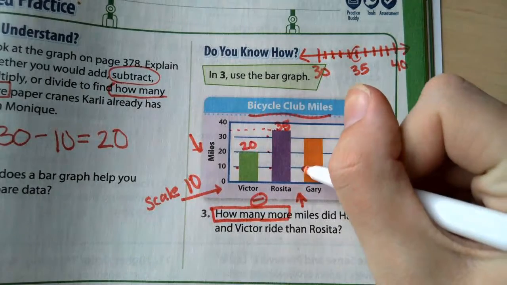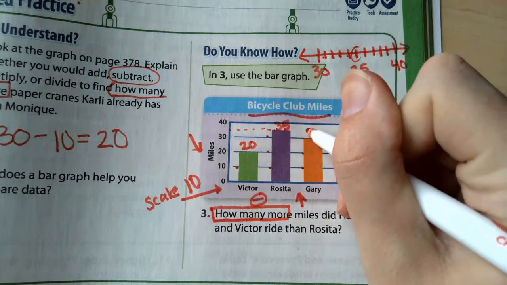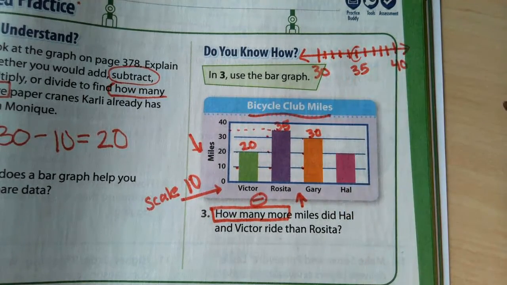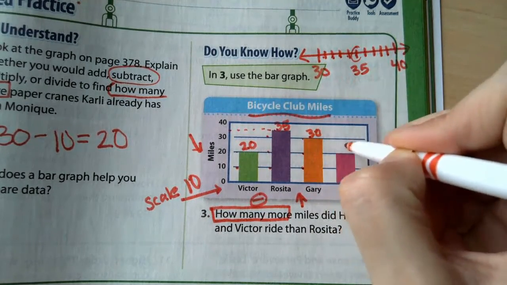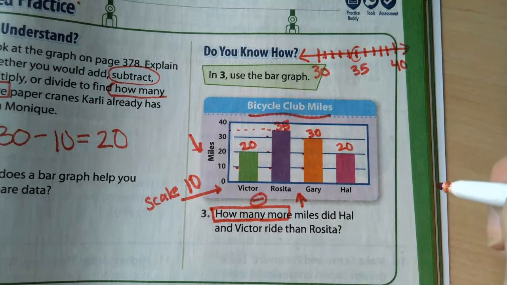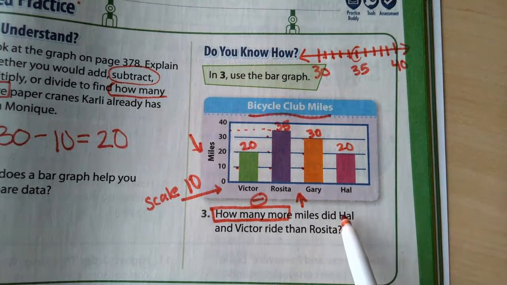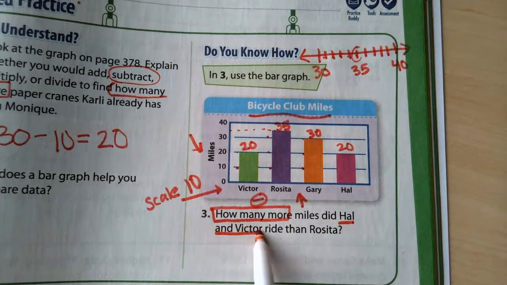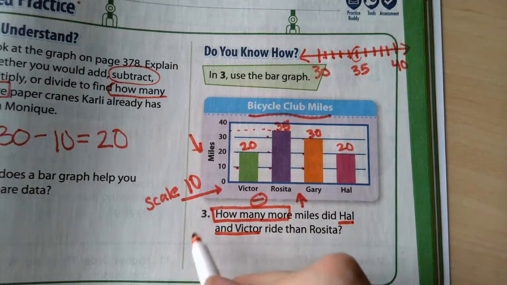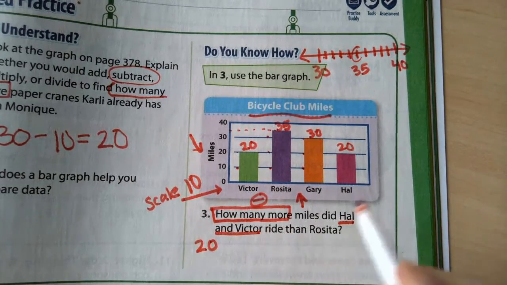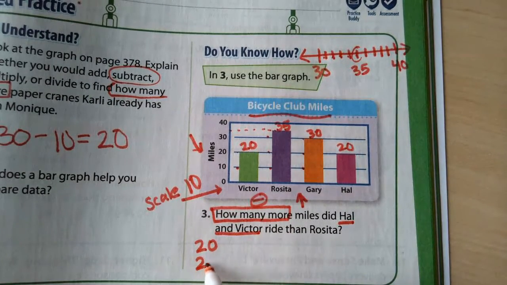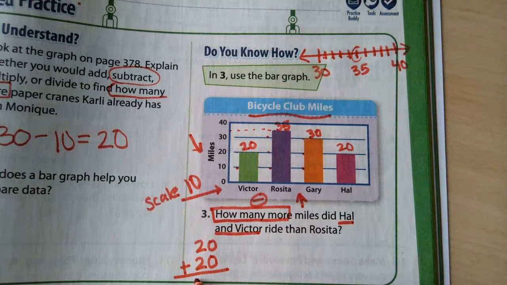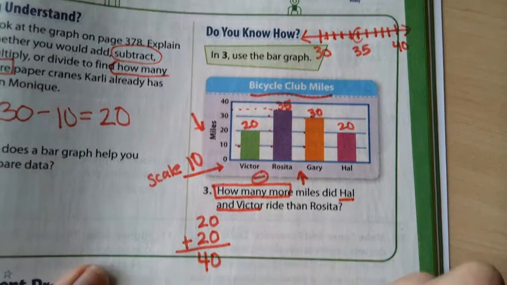Gary had 10, 20, 30. Hal had 10, 20. First thing we need to do is add Hal and Victor. Victor had 20. And Hal had 20. 20 plus 20 is 40.